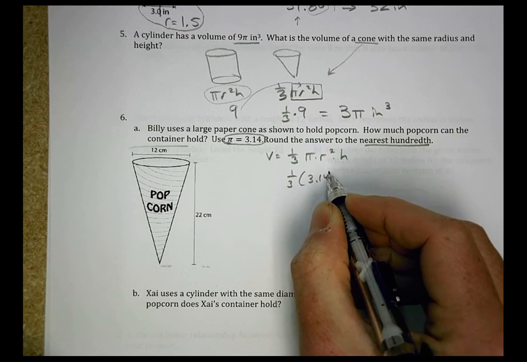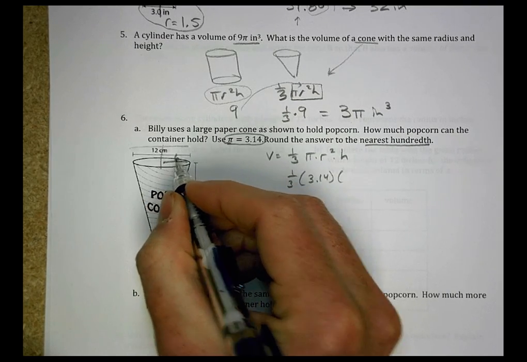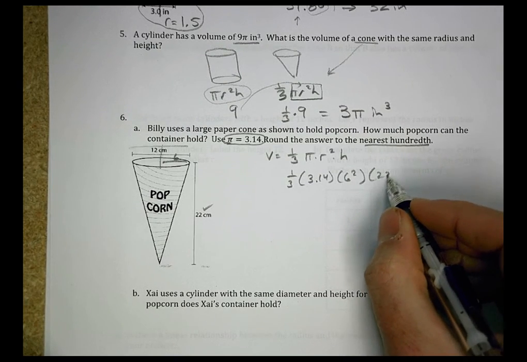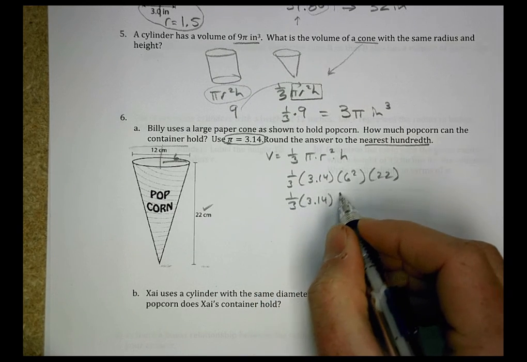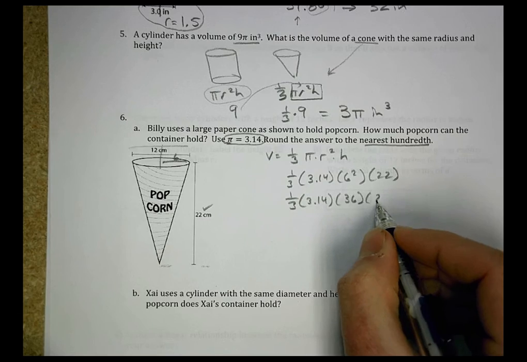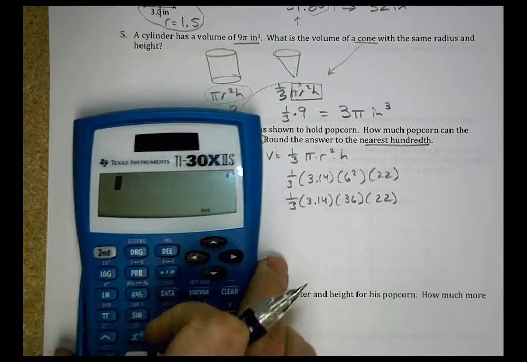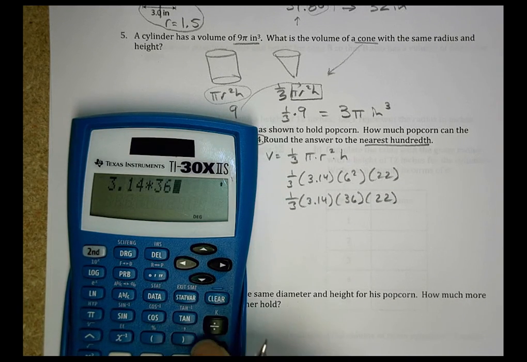Pi is 3.14. The radius is half of 12, which is going to be what? 6 squared. And the height is here at 22. So I have 1/3 times 3.14 times 6 squared, which is 36, times 22. And we're going to multiply all of that out. You could do the multiplication part first. 3.14 times 36 times 22 equals that crazy number. And let's divide it by 3 because that's what multiplying by 1/3 is.